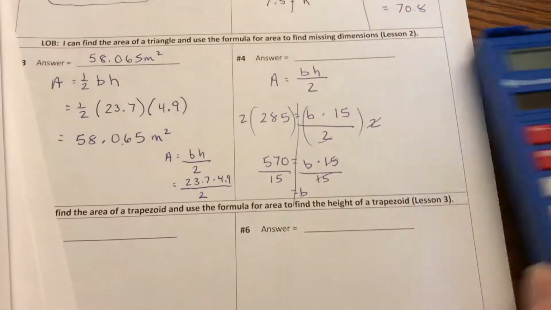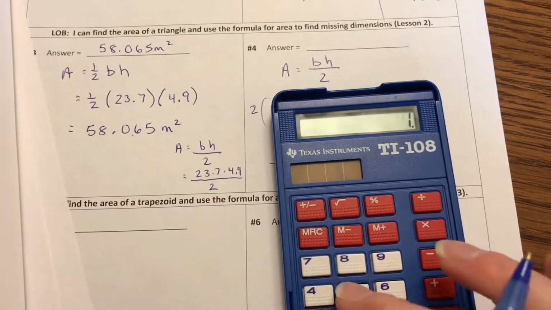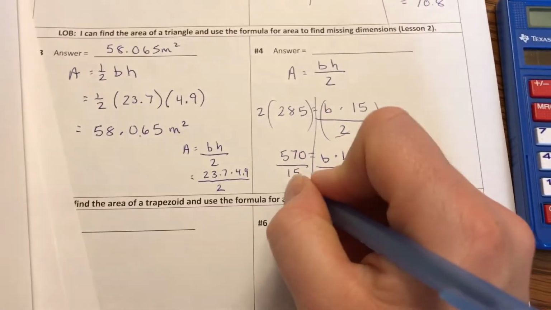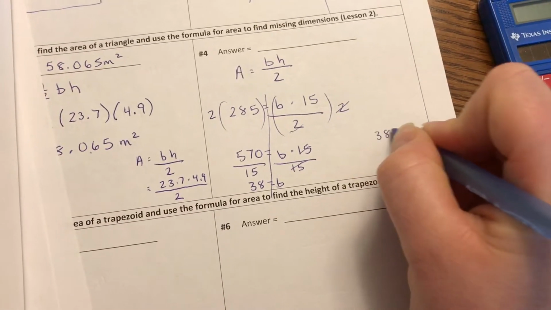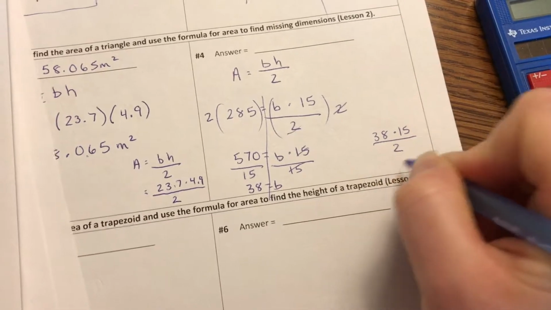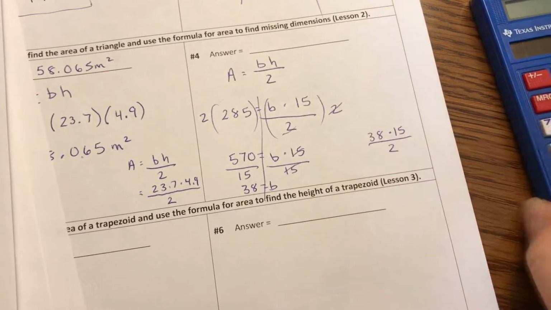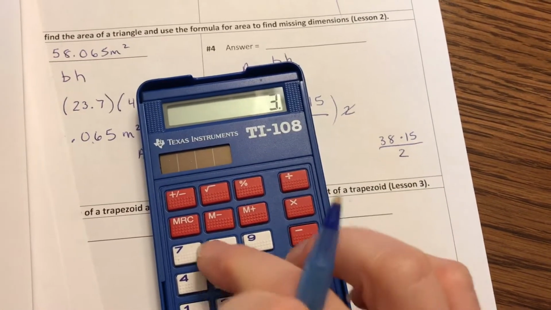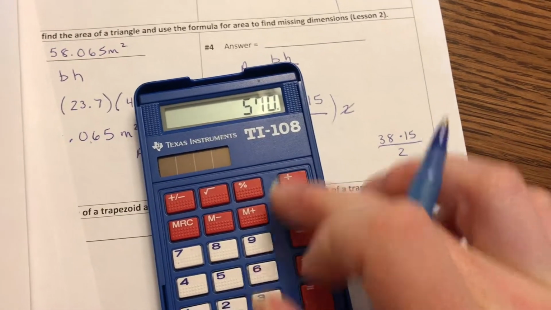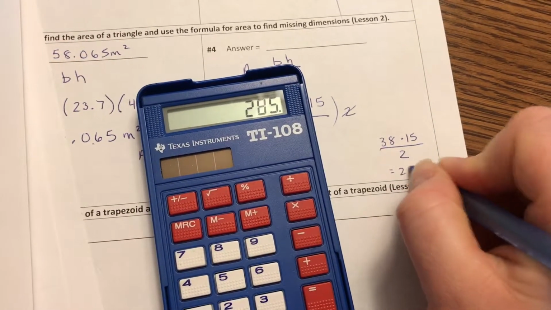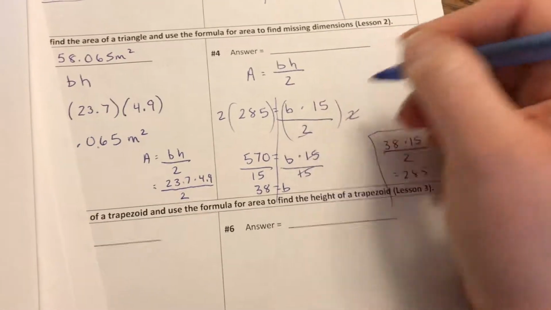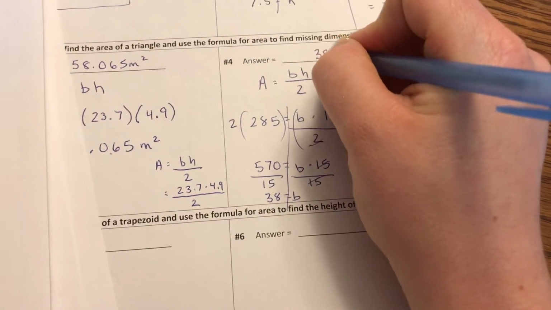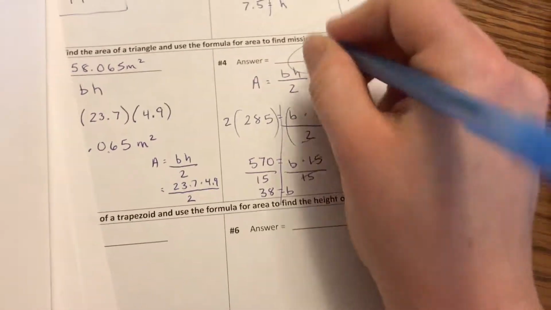And that leaves the base of 570 divided by 15, which is 38. And to check that, you could do 38 times 15 divided by 2, and that should give us 285 for the area. Yep. So that's how you check your work. That's how you show your work. And the base is 38 feet. So that would be B.